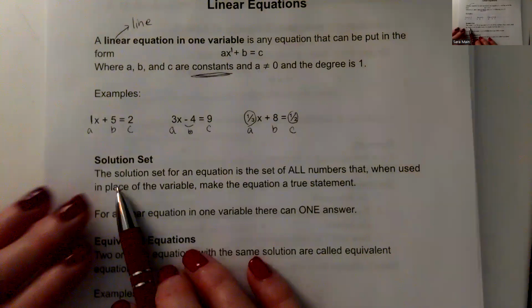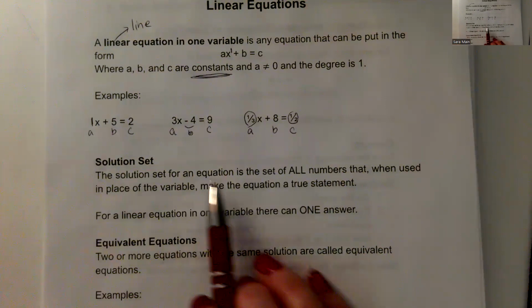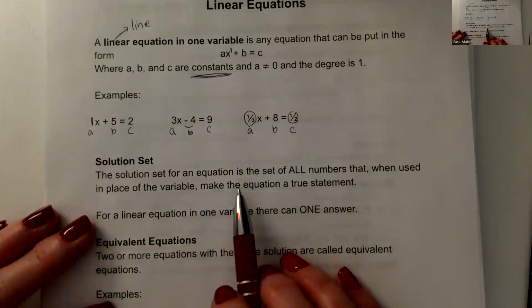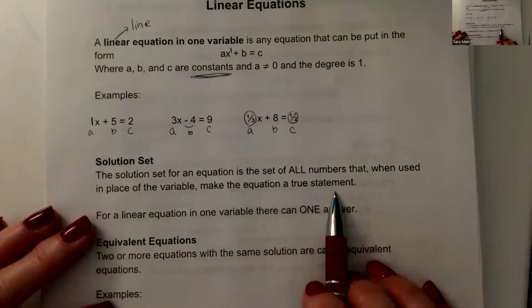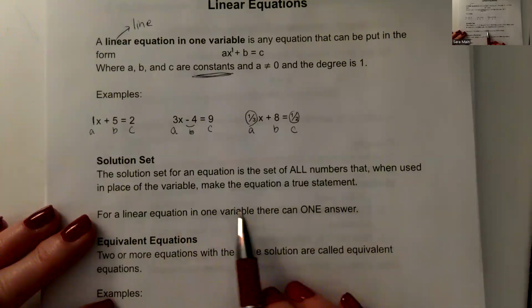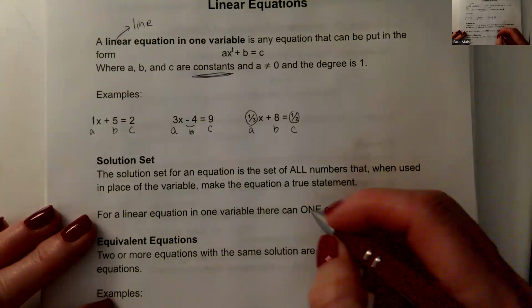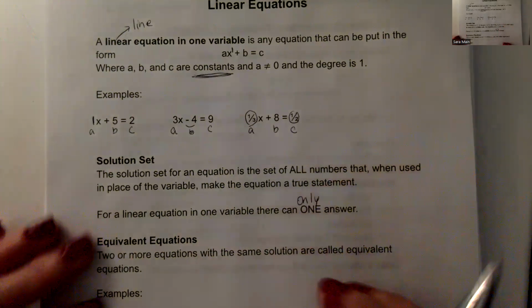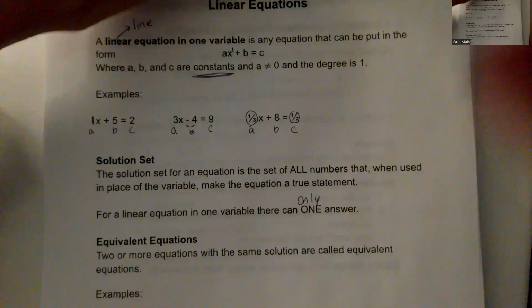Okay, the solution set for an equation is a set of all numbers that, when used in place of the variable, make the equation a true statement. For a linear equation in one variable, there can be only one answer. Only one answer.